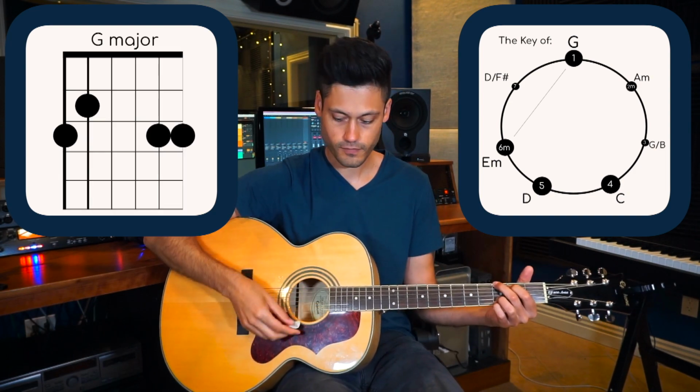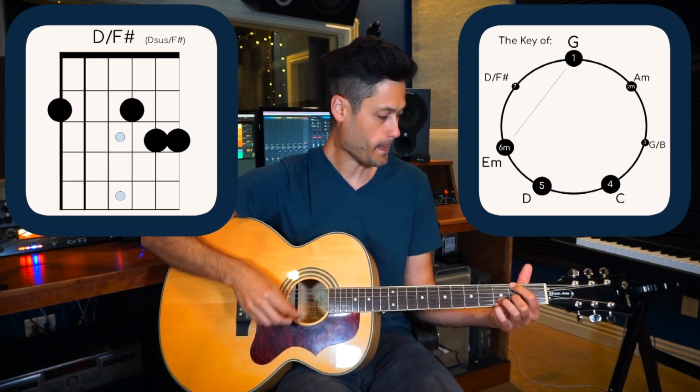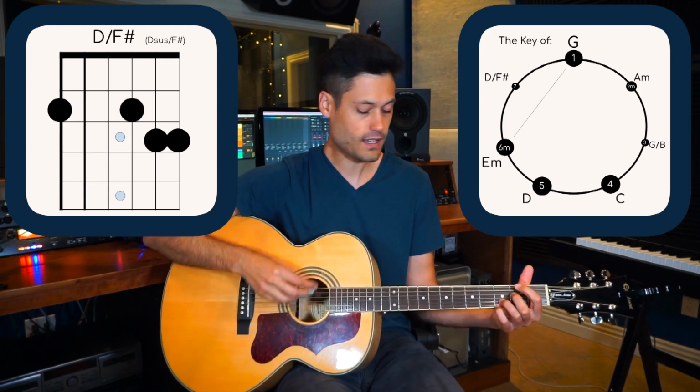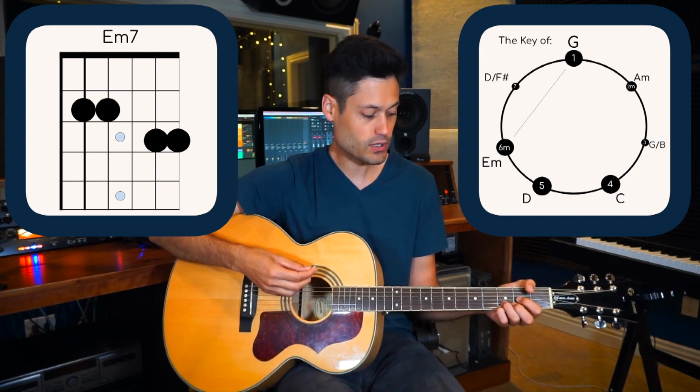Okay, so we're gonna go backwards. 1 measure on each chord. 1, 2, 3, 4. E over F sharp. E minor 7. Going to D sus4.